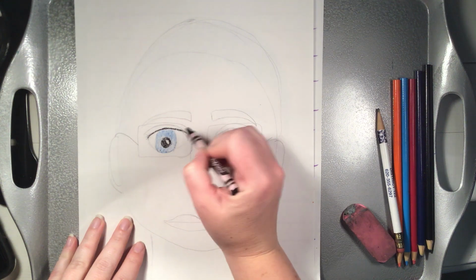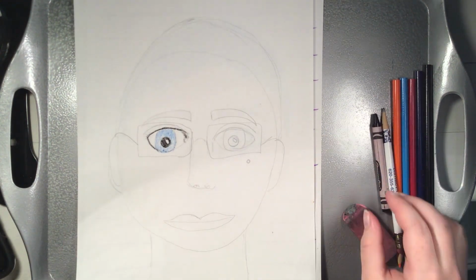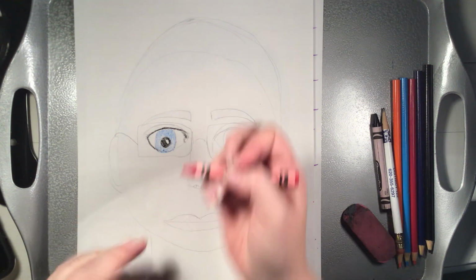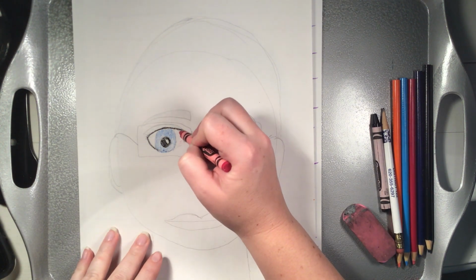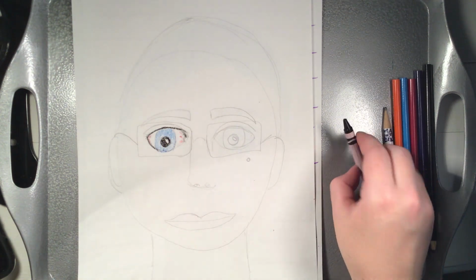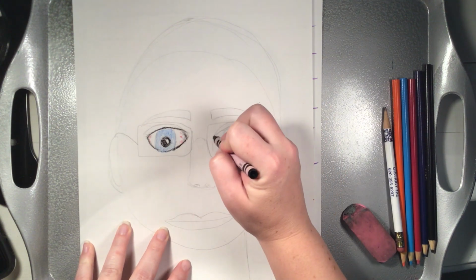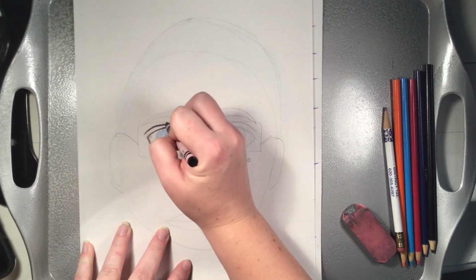And then you can just start outlining with your crayon. I know that there's some blood vessels in your eye, so maybe I'm just going to get some red and put a tiny bit of red in there. Not a lot. We don't want to look like we have pink eye or anything. And do the same thing over here.